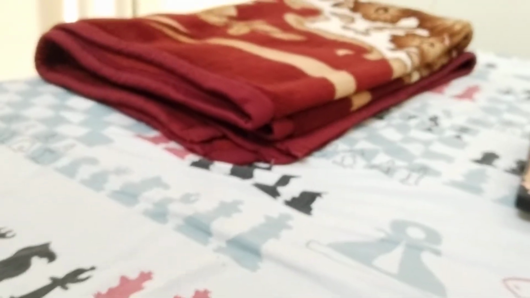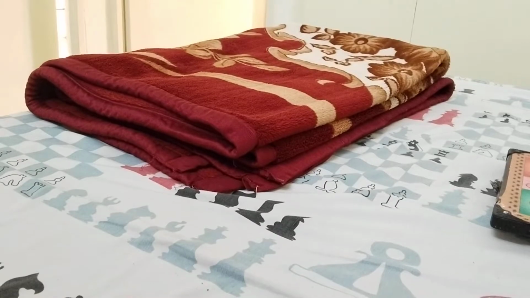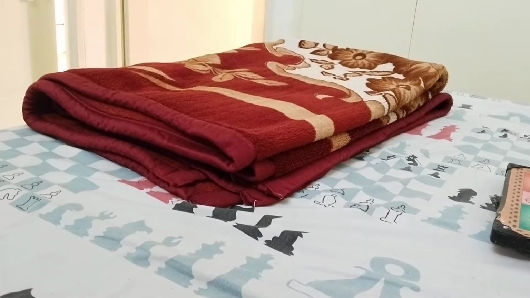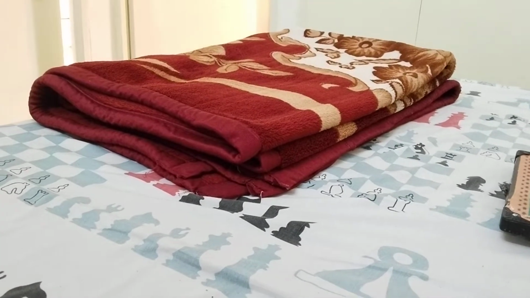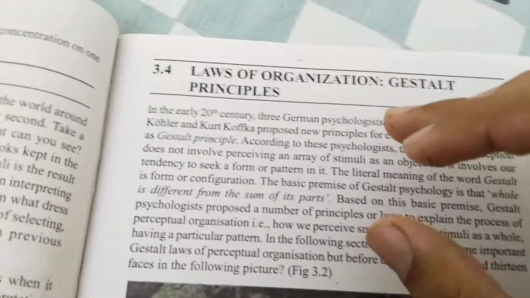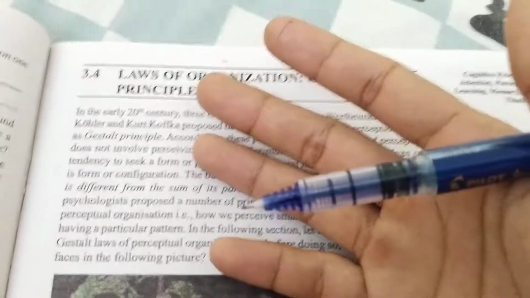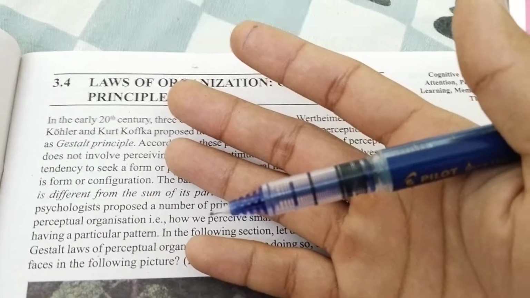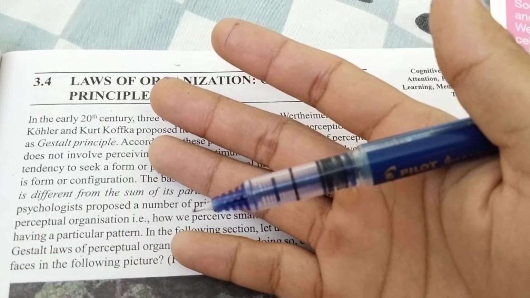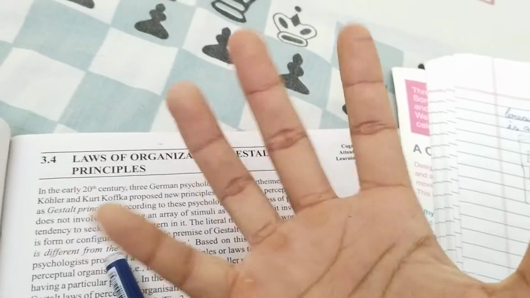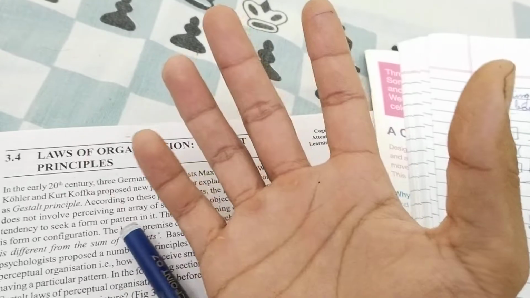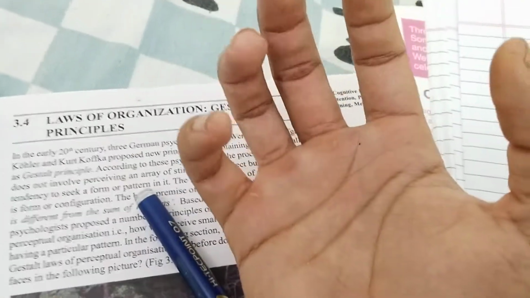For example, when I look at this quilt, what do I say? I say that, yeah, this is a quilt. I don't say that this is made up of hundreds or thousands of small sewn cotton buds or something like that, right? So the basic thing is that I take it as a whole. When I look at my hand, I don't say that this is something that is made up of billions of cells together. I say that this is a hand, so I perceive it as a whole being. I don't see it as individual beings, individual parts, right?